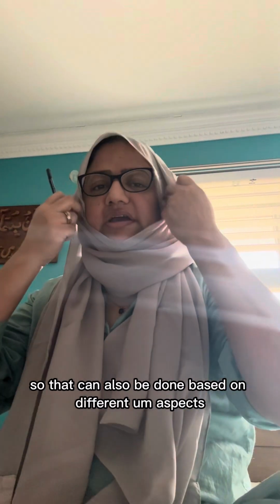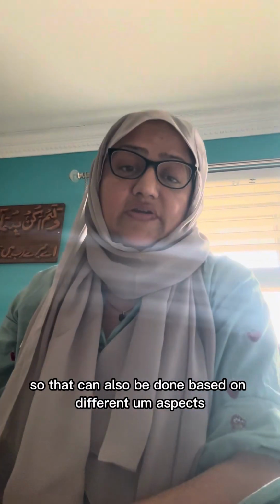Then you have also asked about how I group my students. So grouping students is a key strategy in the classroom. That can be done based on different aspects. It could be done based on their learning styles, on their abilities, their ability groups, or on their interests.